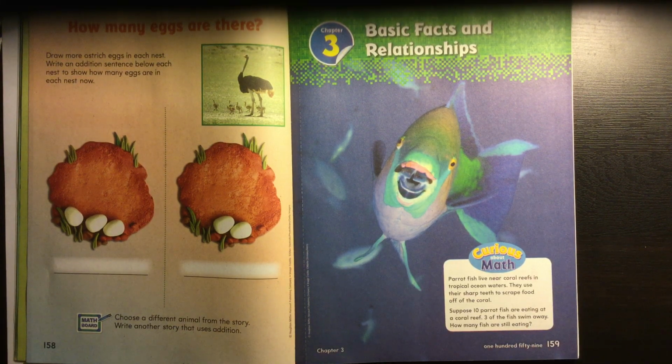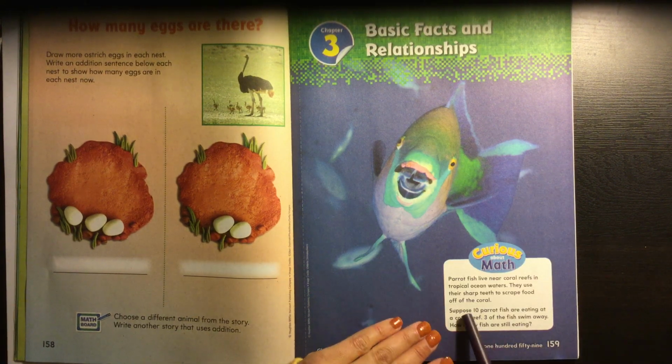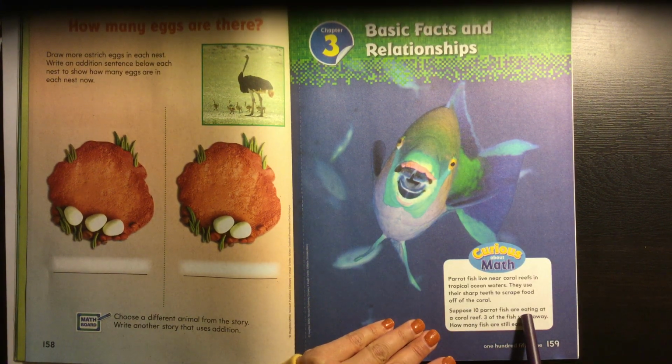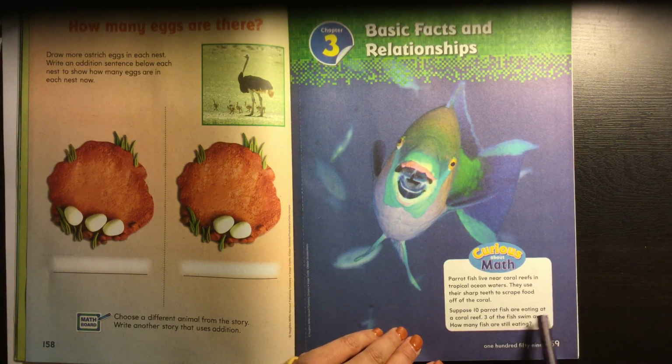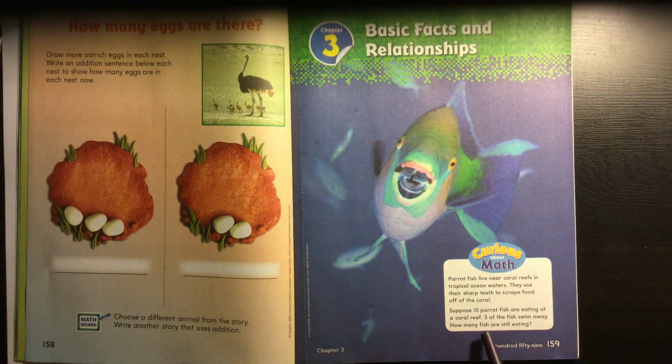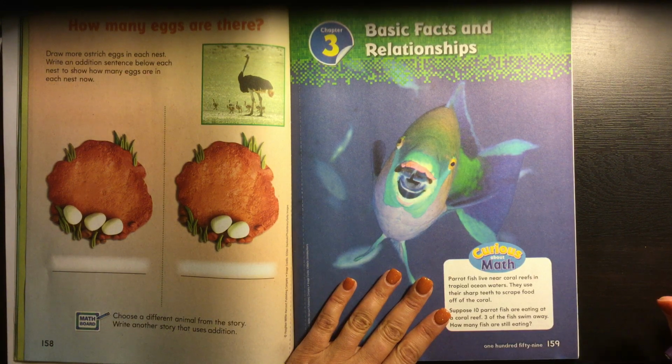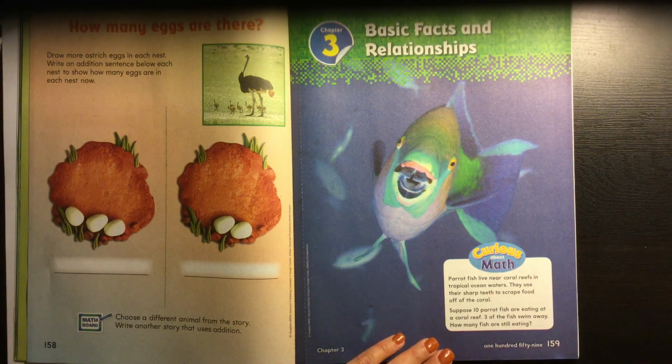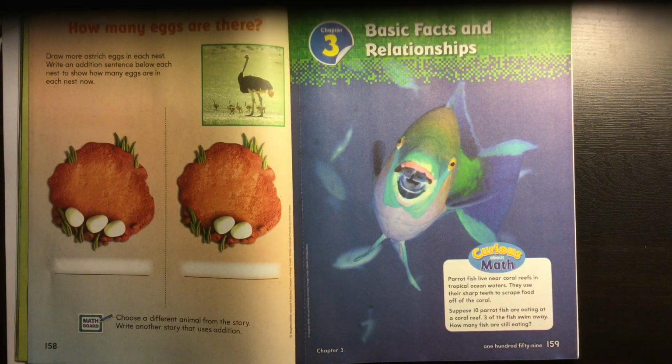All right, so what I'm going to do is think about what's going on at the beginning of the word problem, and it is that 10 parrotfish are eating at a coral reef, and then in the middle, what happened is 3 of the fish swim away. So if they're swimming away, do you think I'm going to be combining those numbers or maybe subtracting them and taking away? That's right, we're going to be taking away because they swam away. So we want to find out at the end of the story how many fish are still eating. So go ahead and, like we did in the last video, see if you can figure out a strategy to use to solve this problem.